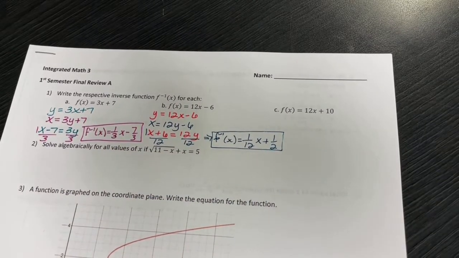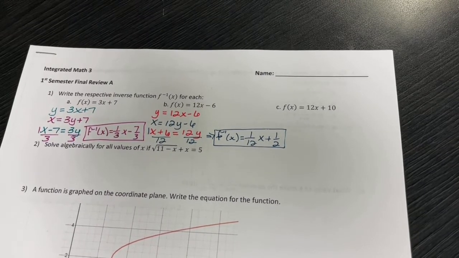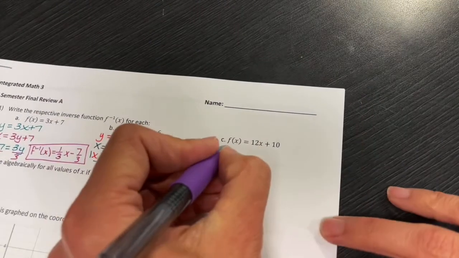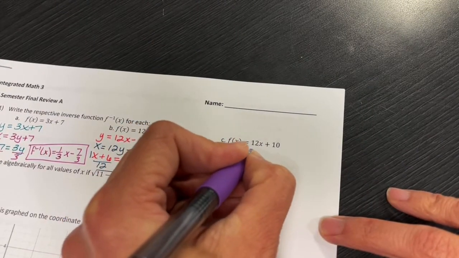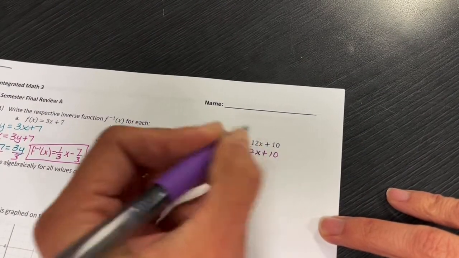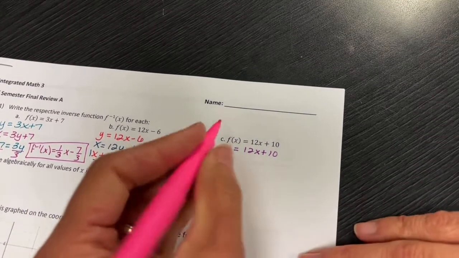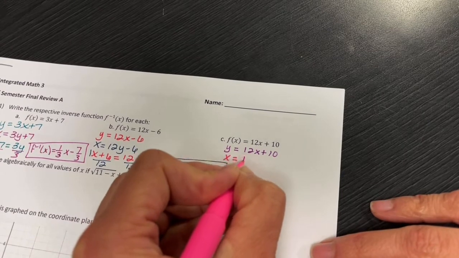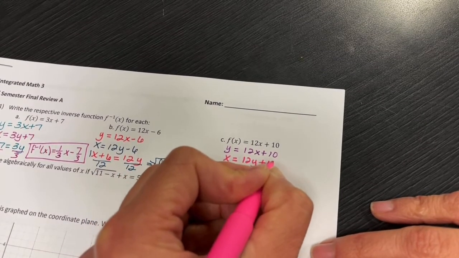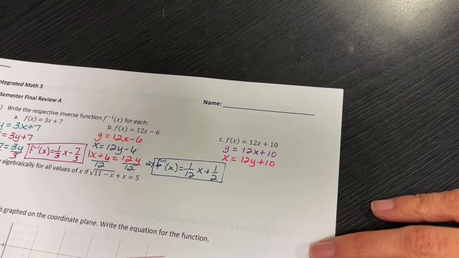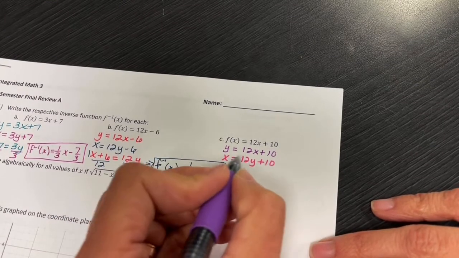And there's the next one. Okay, for 1c, same process. We're changing f of x to a y. And then Freaky Friday, I gotta switch x and y's places. So x equals 12y plus 10. And then I'm solving for y, so I gotta subtract 10 from both sides.